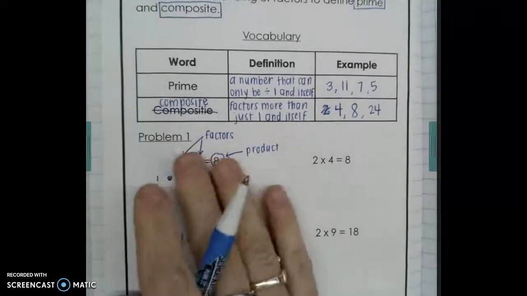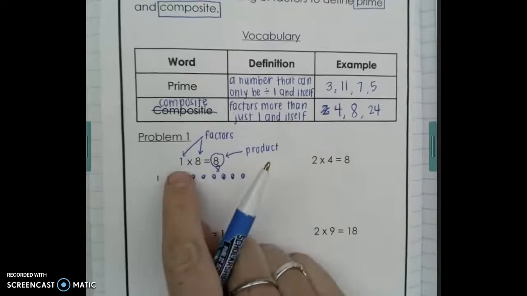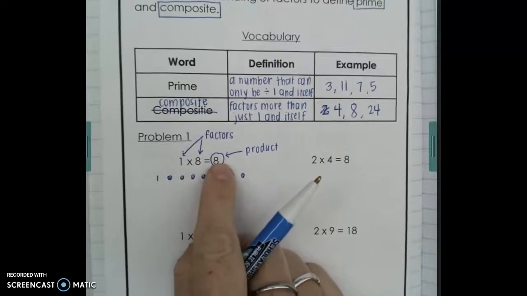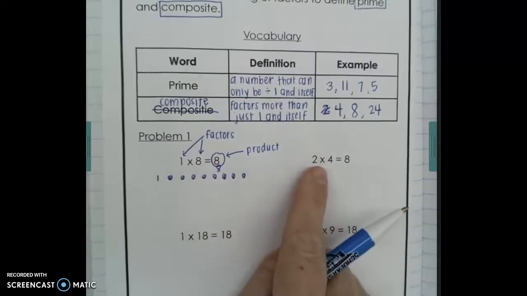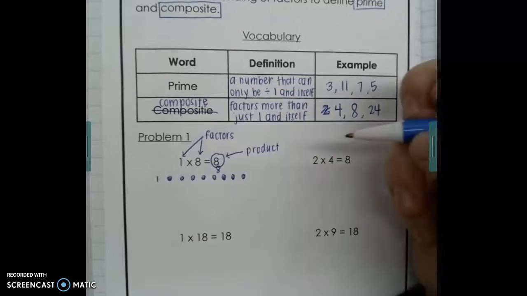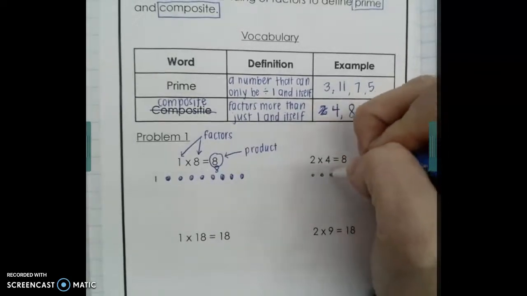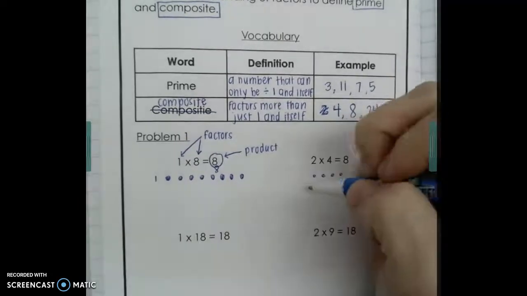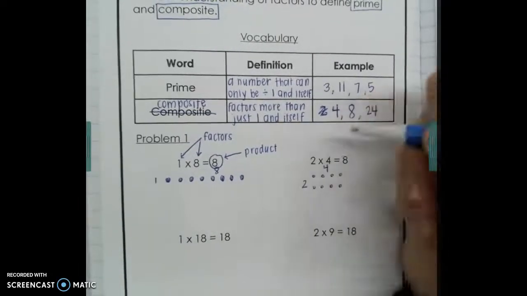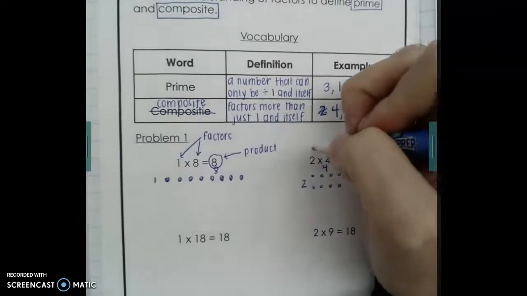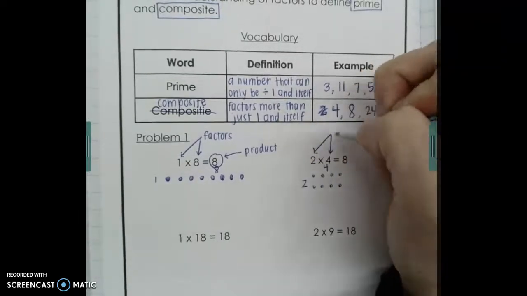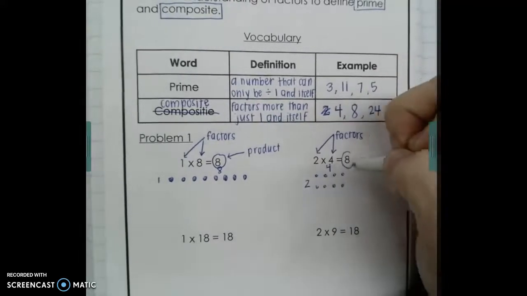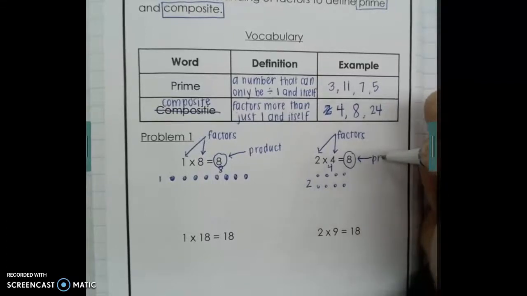When I look at this number so far, it could be prime, right? Because I have 1 times 8. But a good rule of thumb, if we have a product that is even, we always know 2 can go into it. So I can also make an array with 2 times 4. Still 8 dots, just a new array. 2 on the outside, 4 on the top, array is my product. So again, factors are 2 and 4. My product is 8.